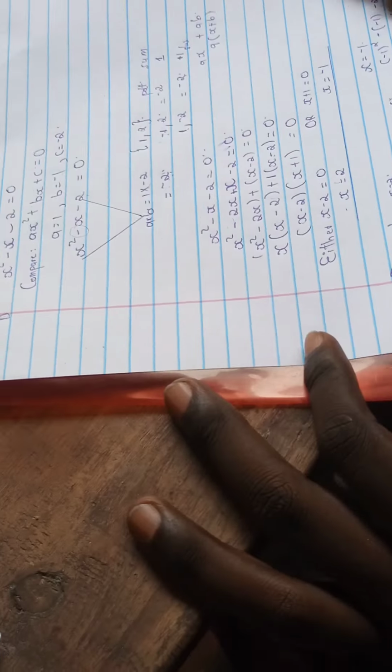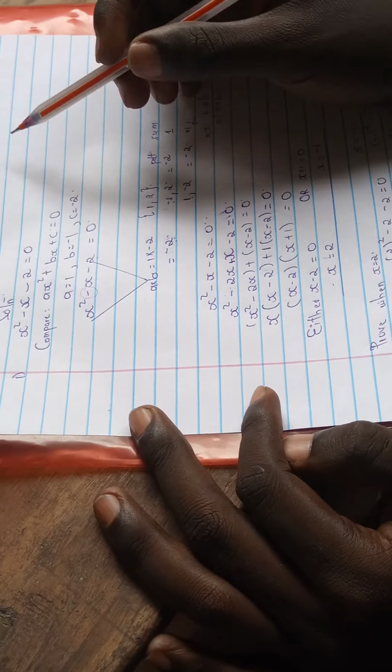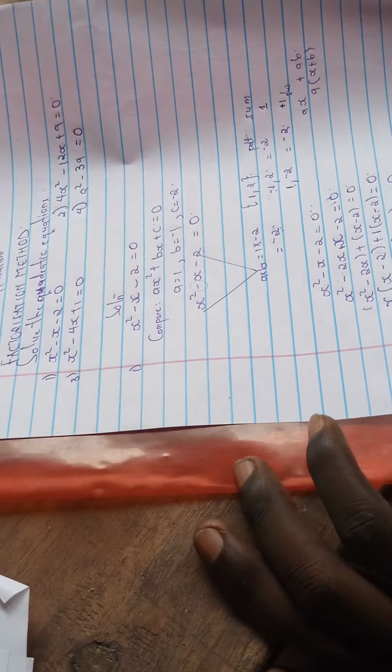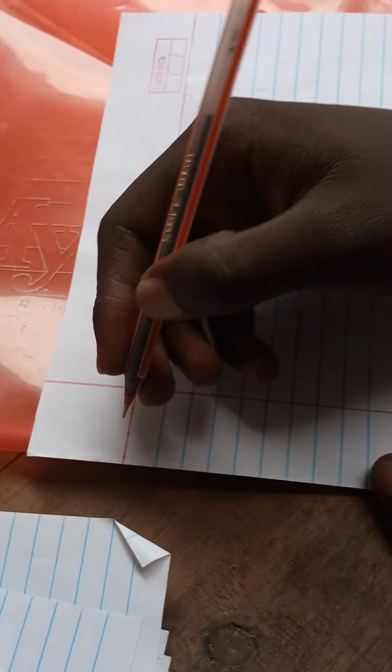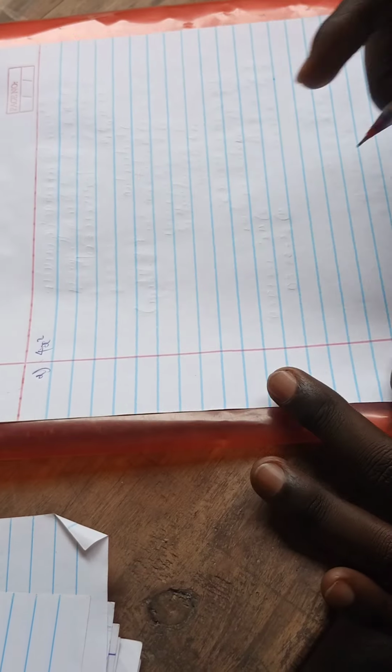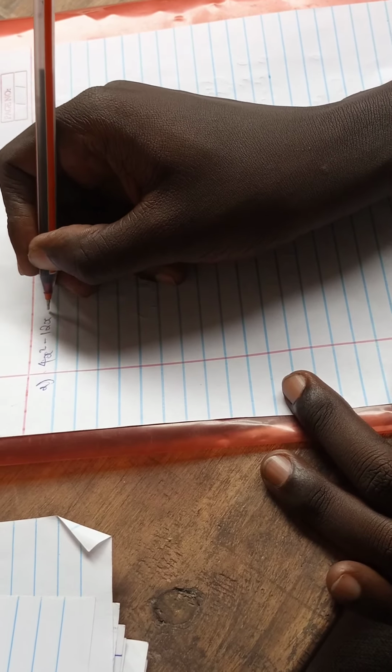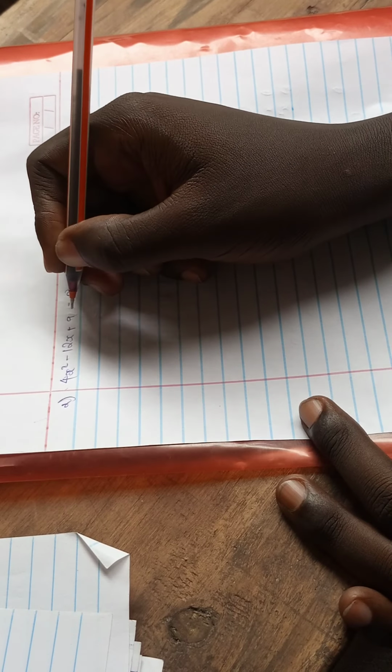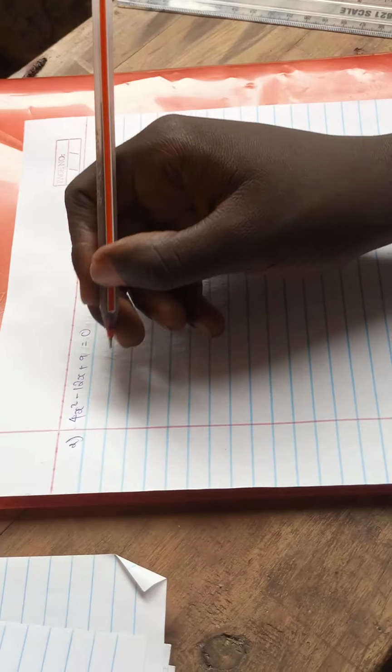I'll solve for you another equation here. Let me get a more harder one. Let me get example 2, where we have 4x squared minus 12x plus 9 is equals to 0. We are going to do the same thing.